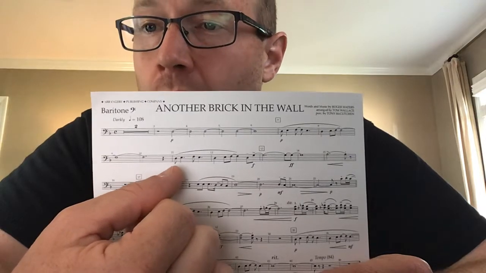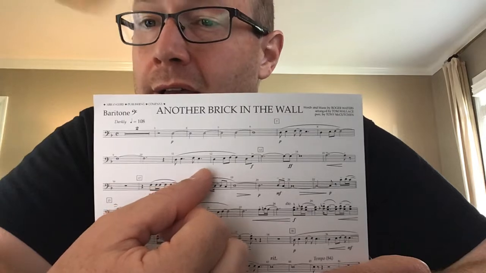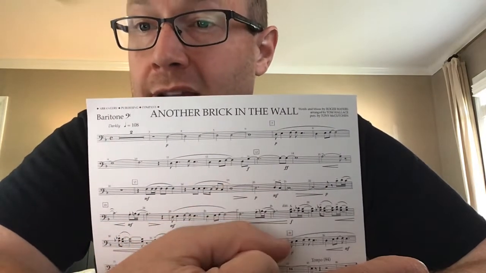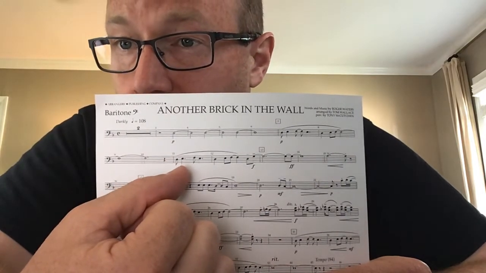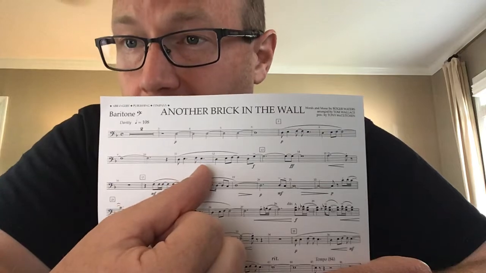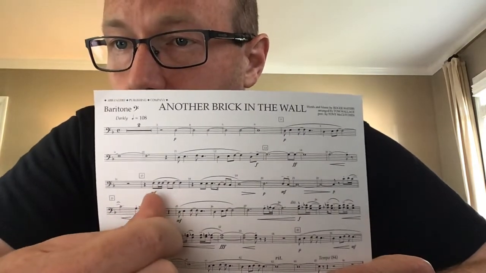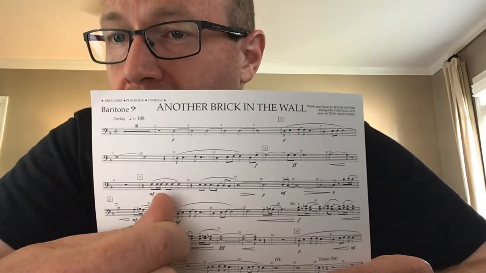This is different. 1 and 3 and 1, 2 and 4 and. So don't let this throw you off. This is beat 1 and 3 and. Okay, let's skip down to here real quick. So this is 1 and a 2 and 3.